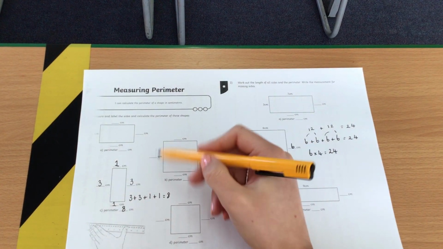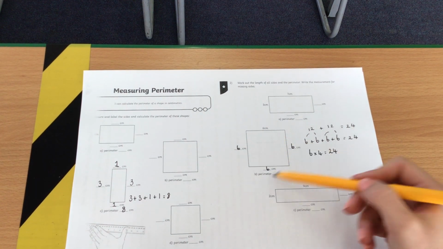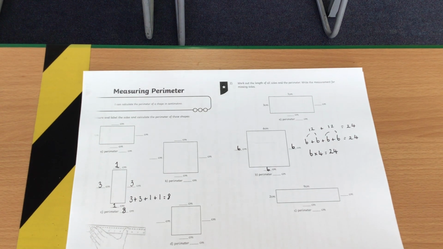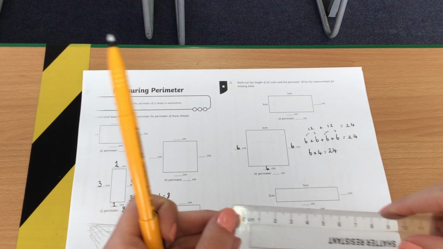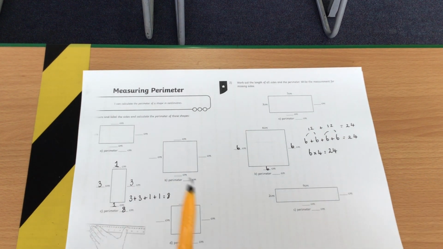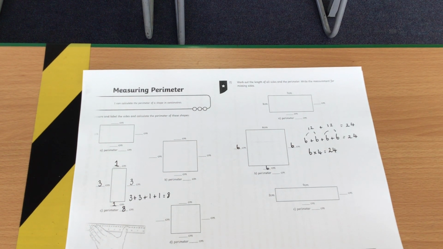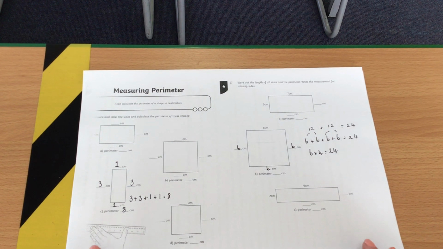So remember, you need to measure your shapes, or you might not need to. We didn't need to measure there. So think carefully if you actually need to measure it at all. If you do, make sure your ruler is starting on the 0 centimetres. And then make sure you're adding up all these lengths, because remember now we're looking at perimeter, which is the distance all the way around the shape.